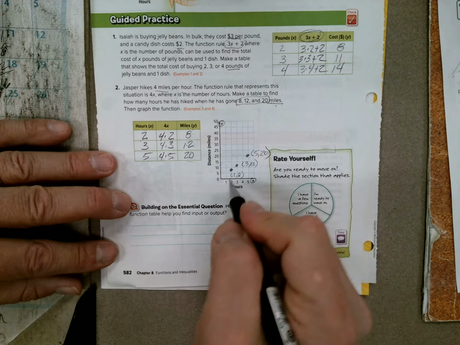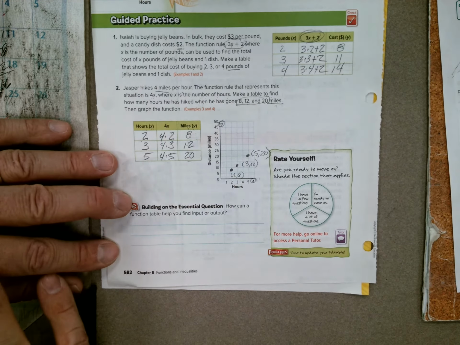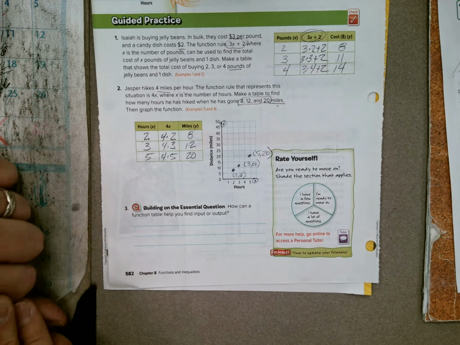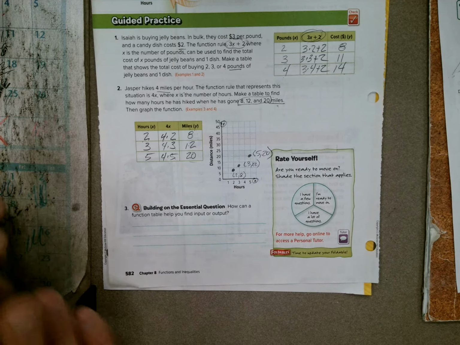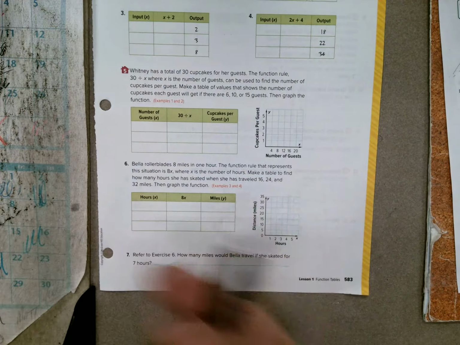Okay, so we've graphed our x and y coordinates. We filled in our function table, and we fulfilled the function rule. Okay, hope you're feeling pretty good. Let's jump to the next page here and maybe get into a few more.